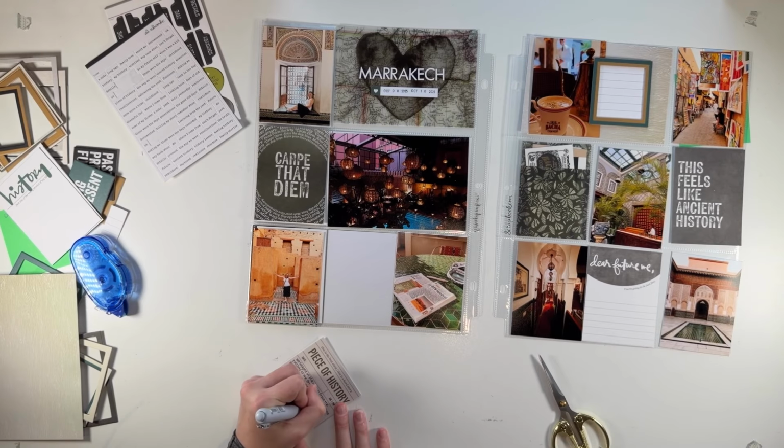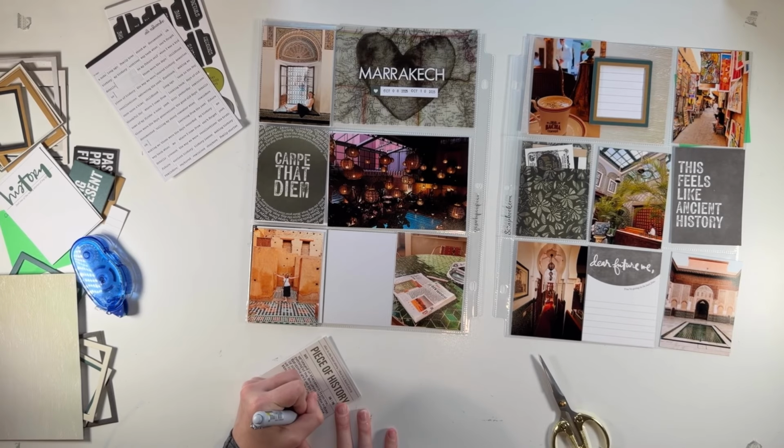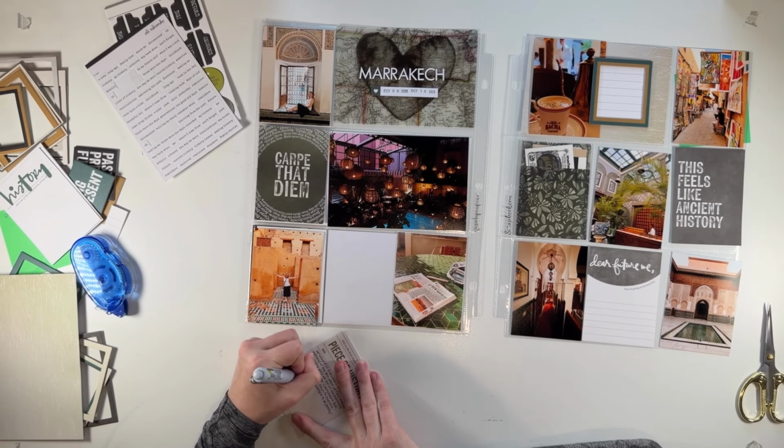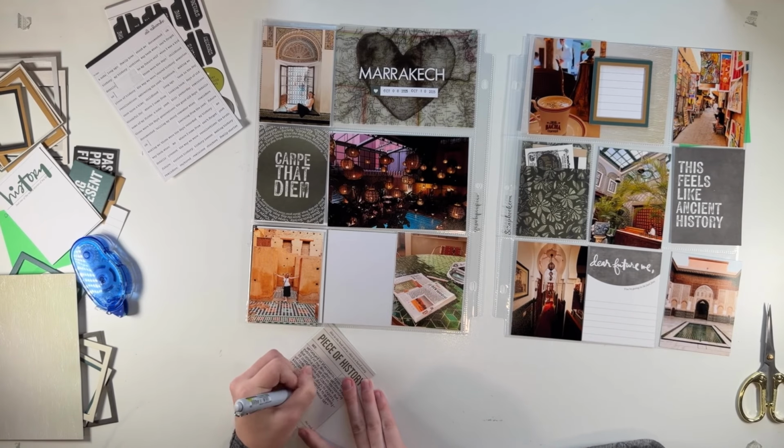I am journaling with a Uniball 1 pen, and this is my new obsession for gel pens. If you've been following me for a while, you know I love pens. Fountain pens, gel pens, all of the pens. And I always go through phases with them.